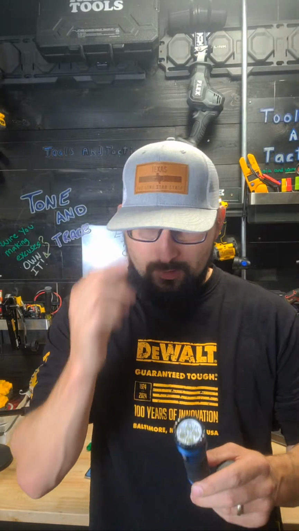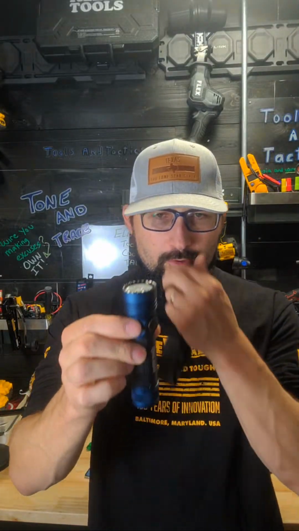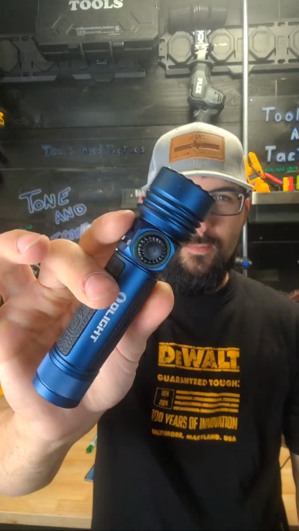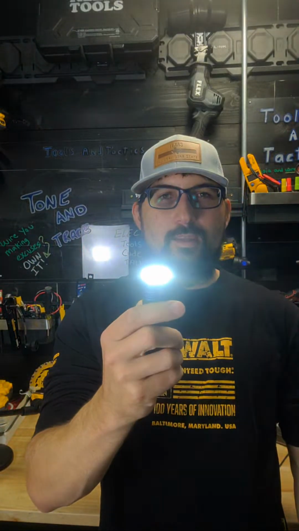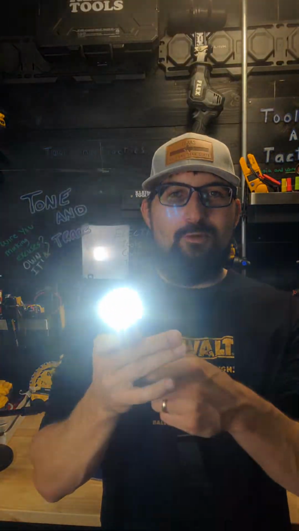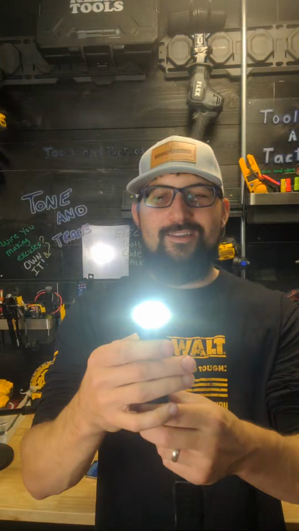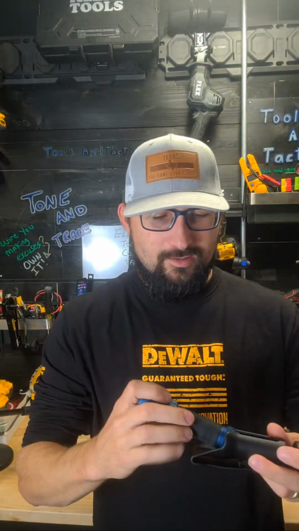So this one's got 4,200 lumens, I believe. And you got to unlock it by rolling it like that. And it is bright. I mean, it is bright, bright, bright. Ridiculous, actually. You can see it on the ground in the sun on the concrete.